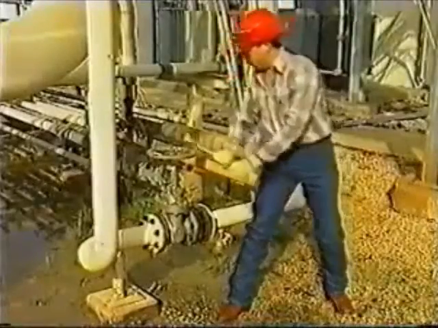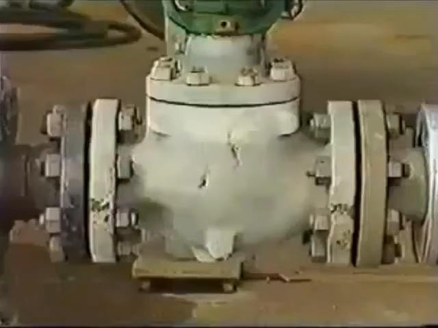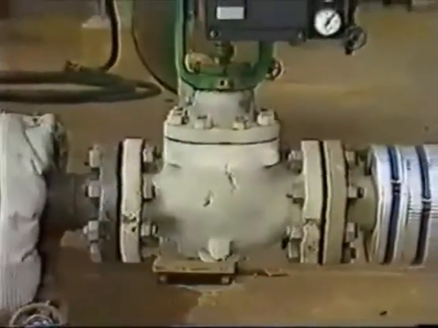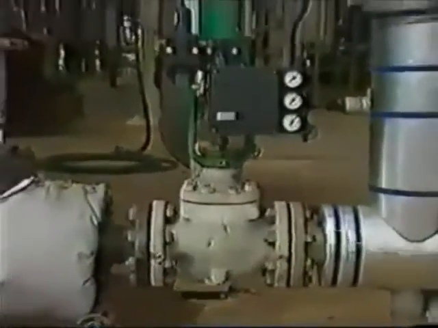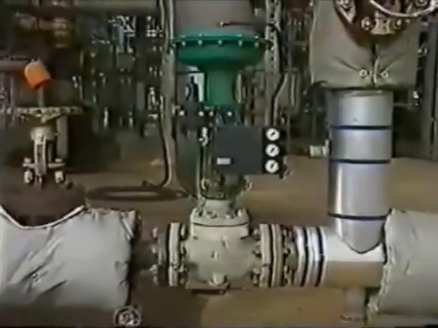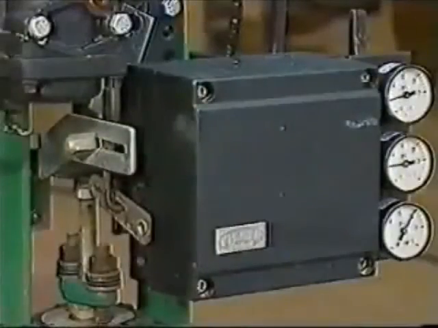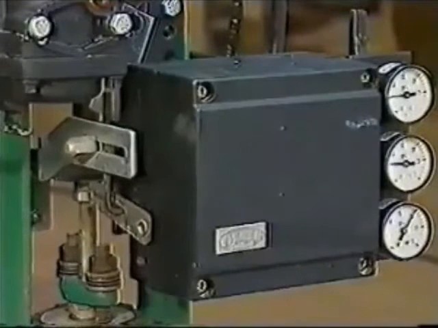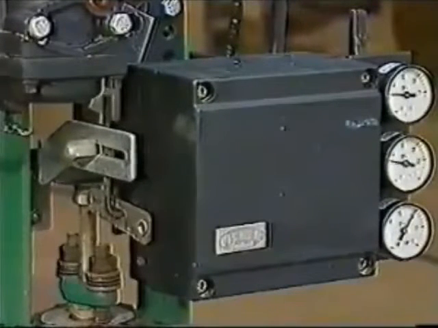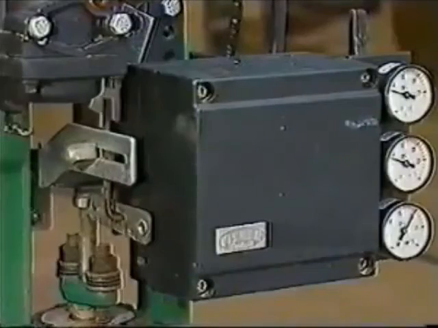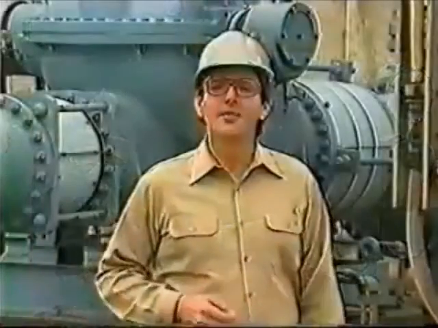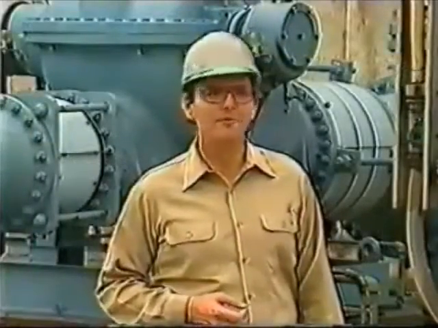You also learned some basic operating procedures that should be followed when opening and closing a valve. Finally, we introduced you to valves that operate automatically in response to a signal from a controller. These control valves are positioned by an actuator which is powered by compressed air, hydraulic fluid pressure, or electricity. This concludes our program on valves.